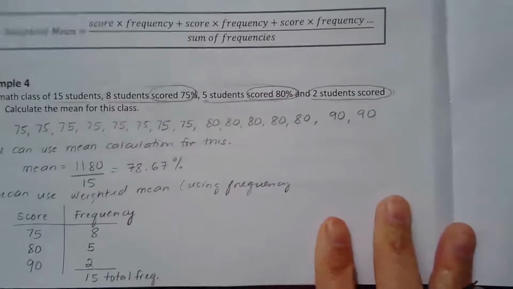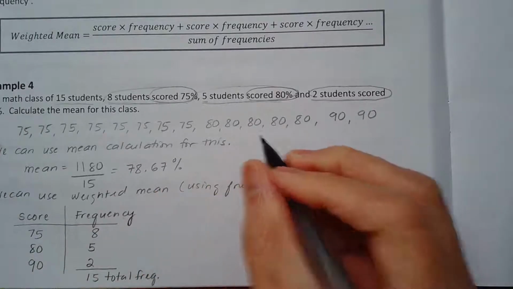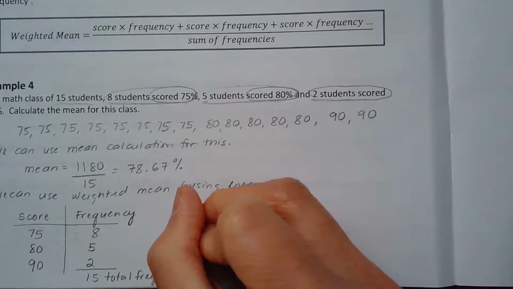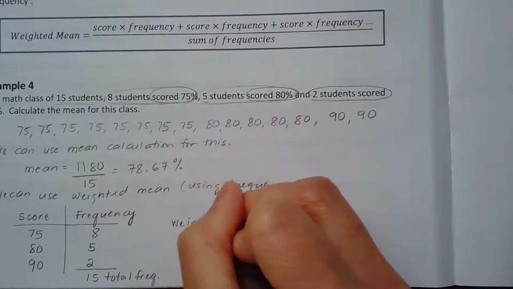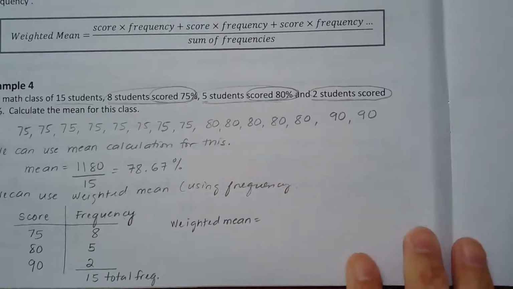So how can we do the calculation in a much faster, more efficient way using weighted mean? Weighted mean.